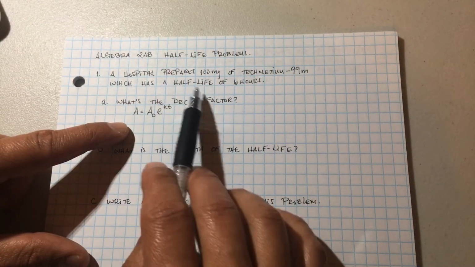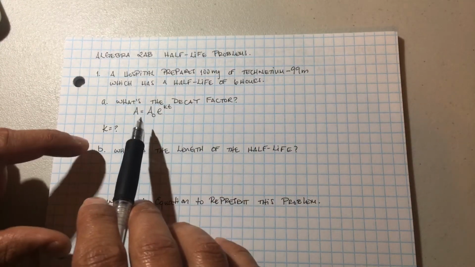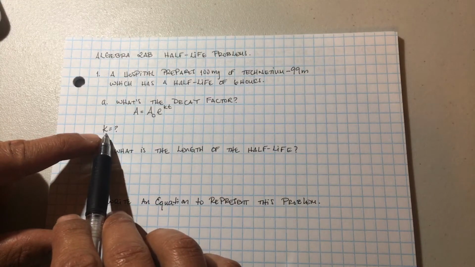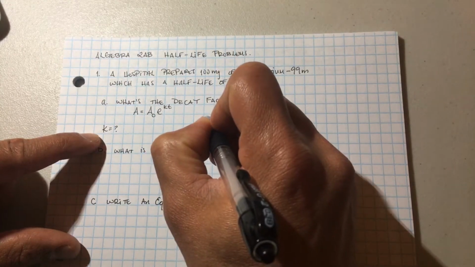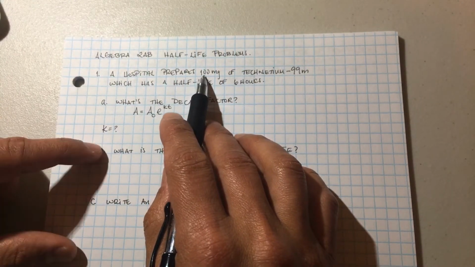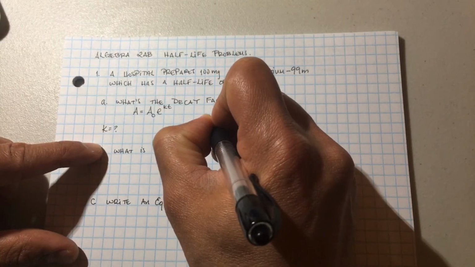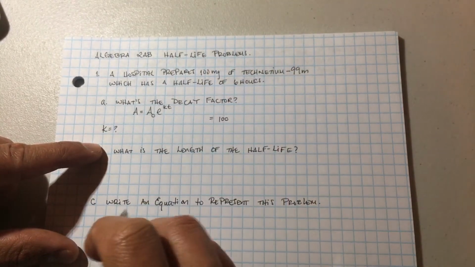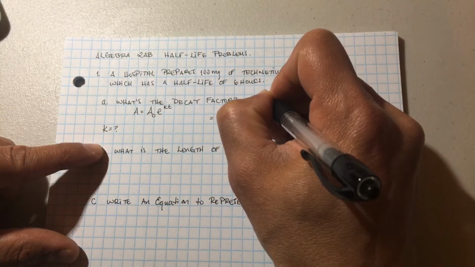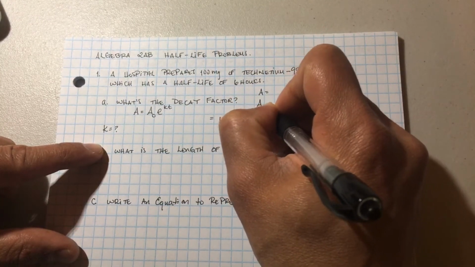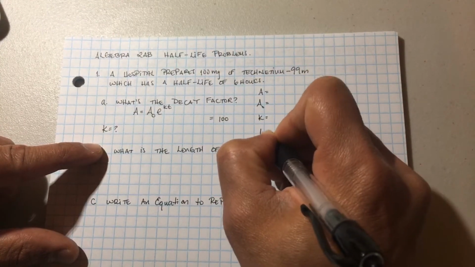We know that the half-life is 6 hours. When you're starting to do these problems, usually you're going to have to find K first. When it gives me the half-life, this is how we would do it. You start off with 100 milligrams. Normally we should label A, the amount, A sub naught, then K, and then T.